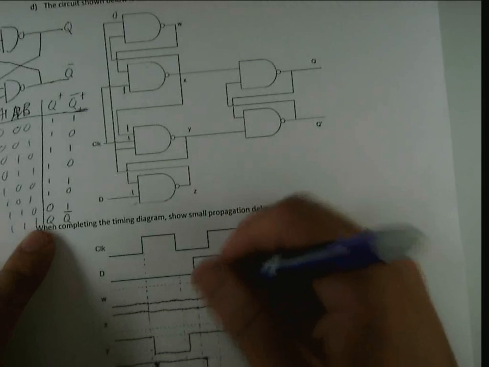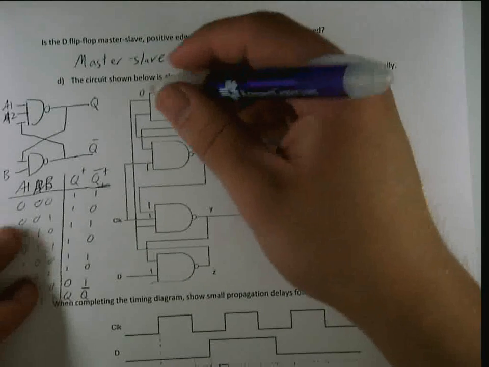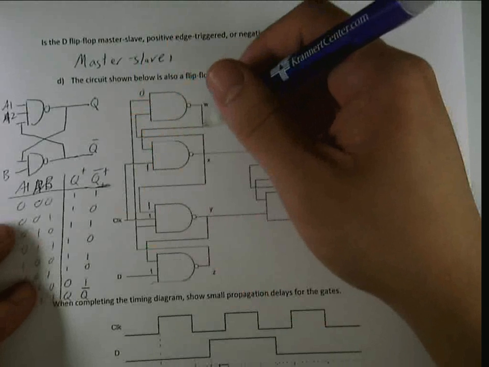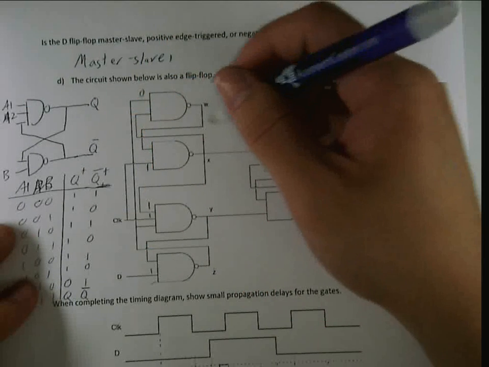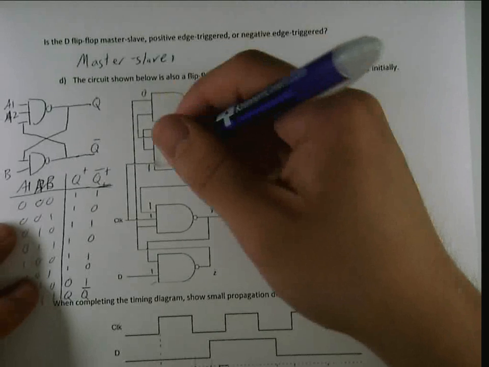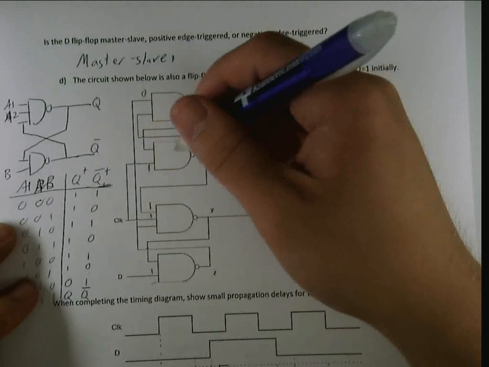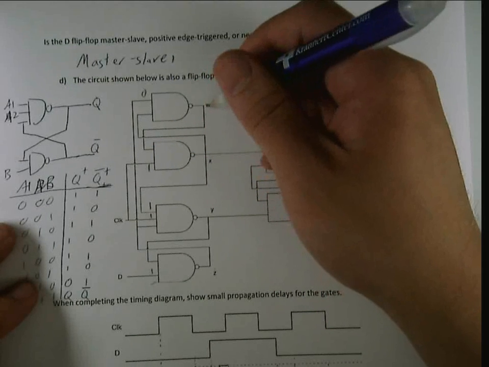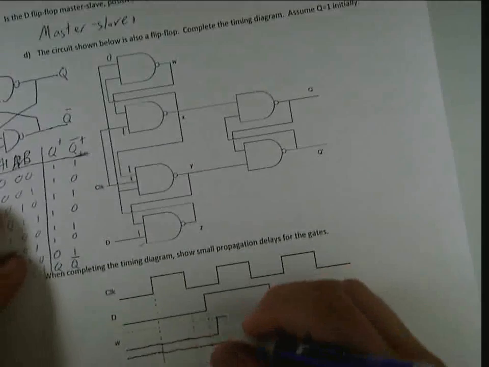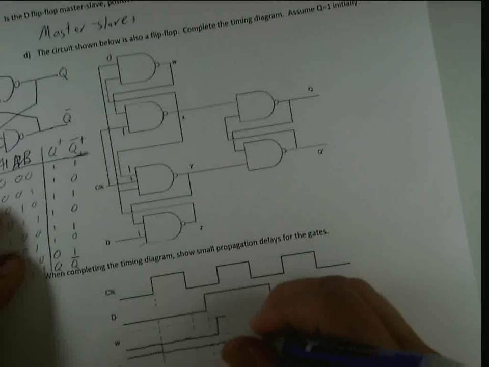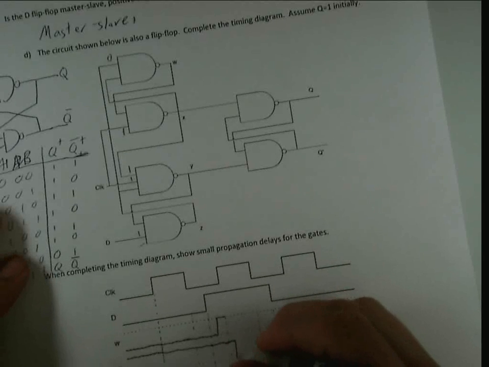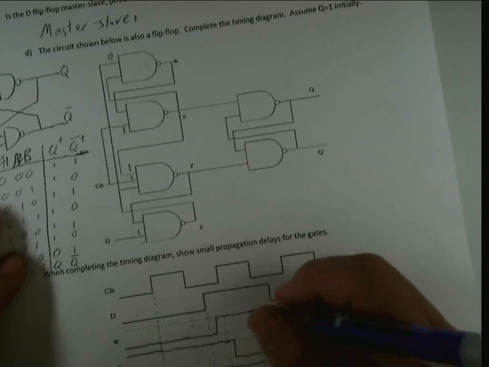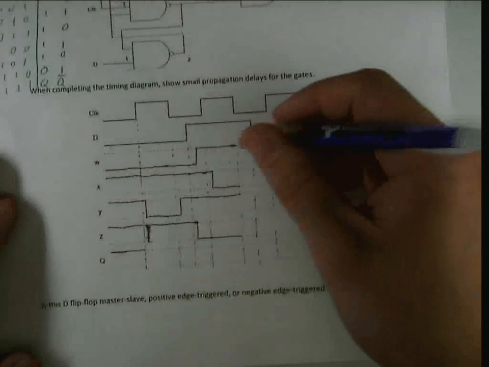Now X and W, how will they change? They are now receiving a 0 and a 1, so A is 0 and B is 1. X should now become 0, and W should stay 1. Now that we've got this change in the clock, this will drop down, and this will stay high until here.